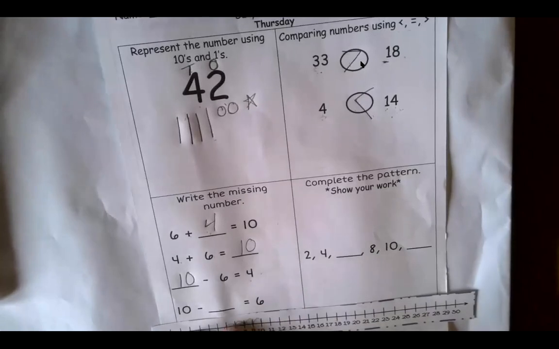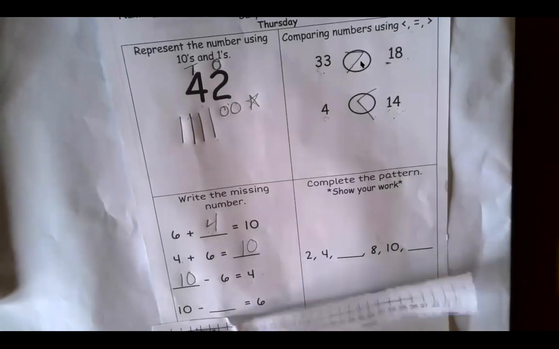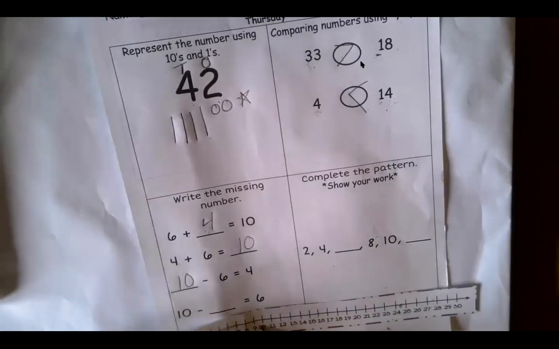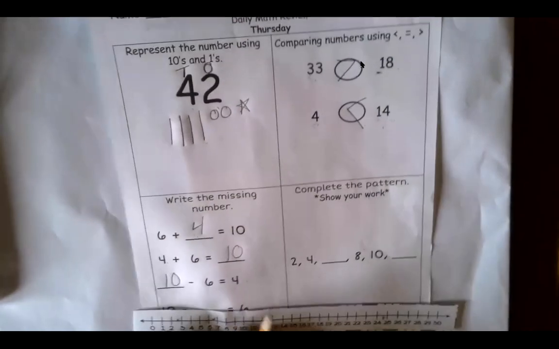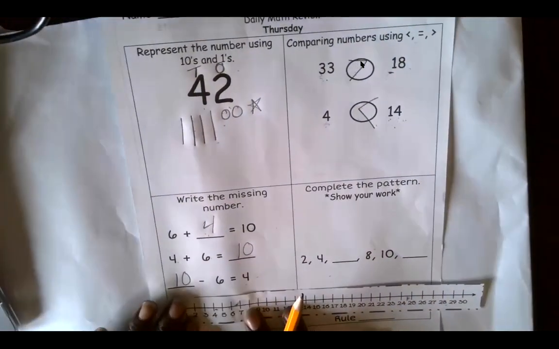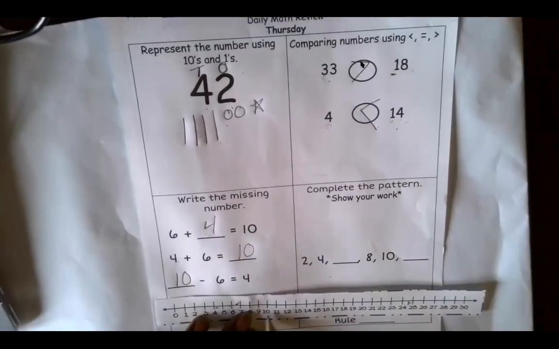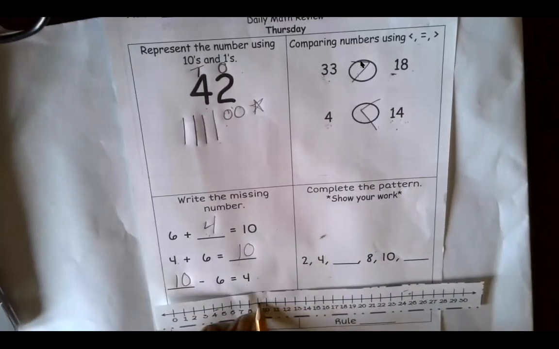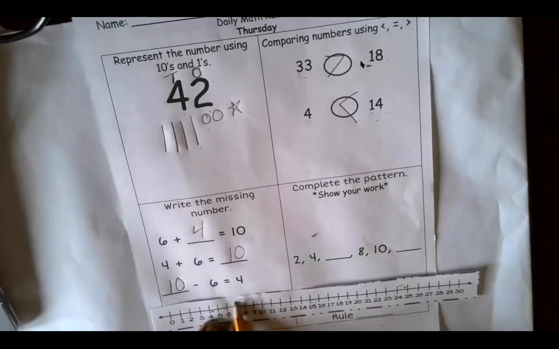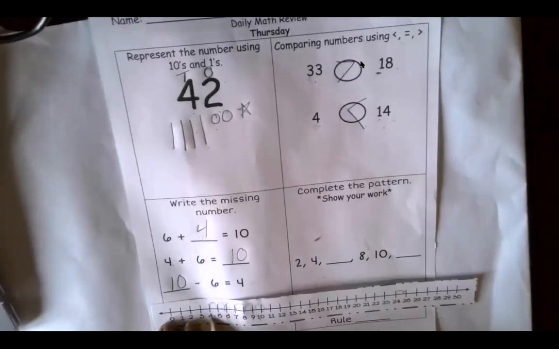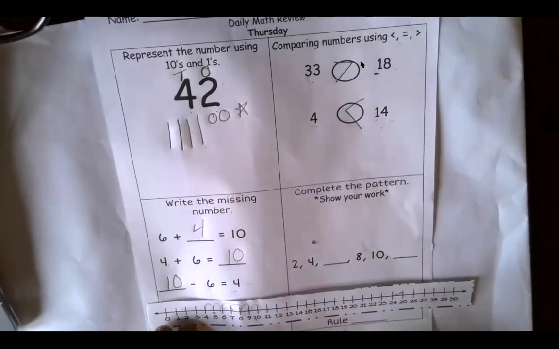And if I'm not quite sure, let's check out my number line here. I'm going to erase my marks. And I'm going to do 10, and I'm going to jump back 6, because when you're subtracting, you want to go the opposite way, where the numbers are getting smaller. So I'm going to start at 10 and jump back 6. 1, 2, 3, 4, 5, 6. And I got 4. Perfect.